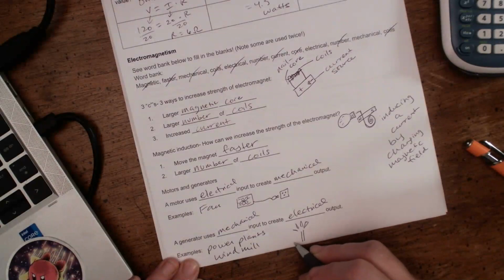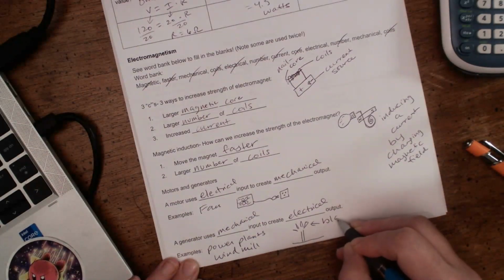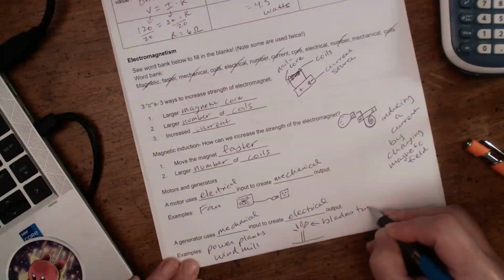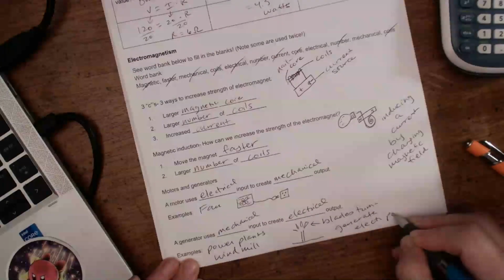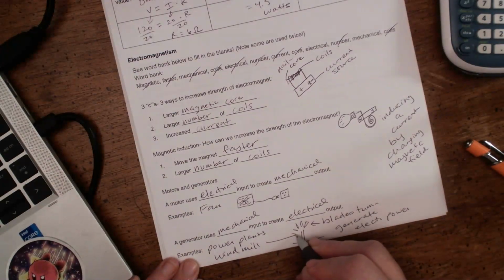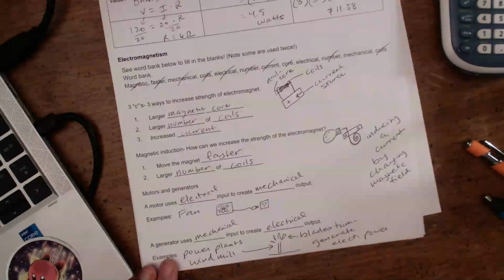That's a really bad drawing. With a windmill, the blades turn and they generate electrical power. So that's an example of a mechanical input where you've got blades turning and that creates an electrical output. Okay, so that's all we have to say about electromagnetism. Not too much there.